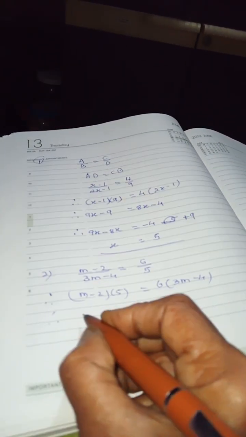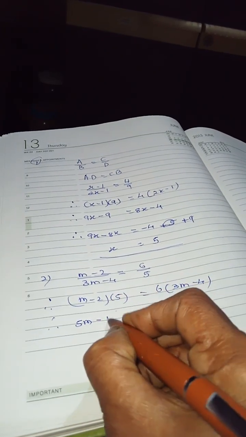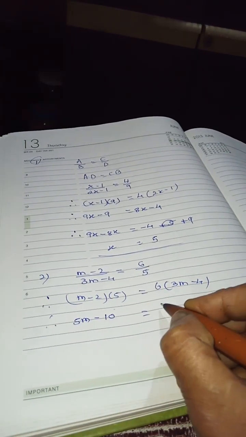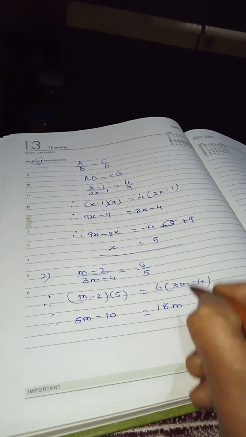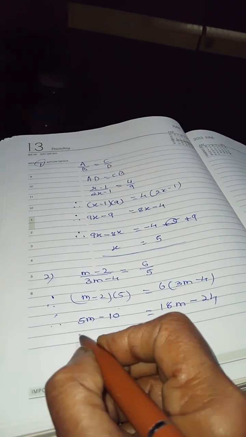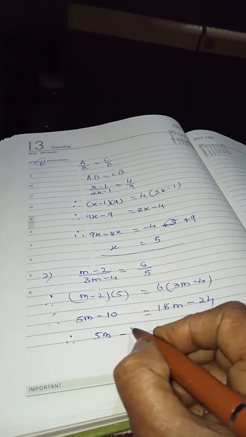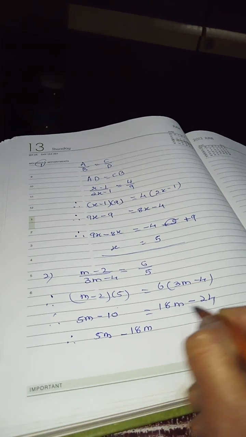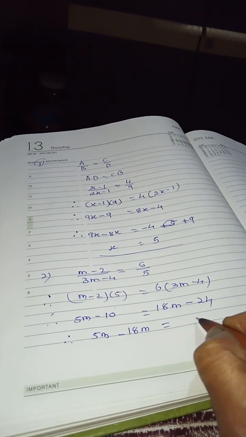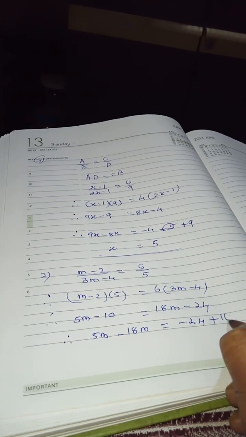Therefore, so 5m, and here minus into plus means minus 10. Here 6 threes are 18m and 6 fours are 24. Now bring the like terms together. 5m minus 18m, and this equal to sign, minus 24. As it is, you write plus 10. Now consider the greater number's sign.